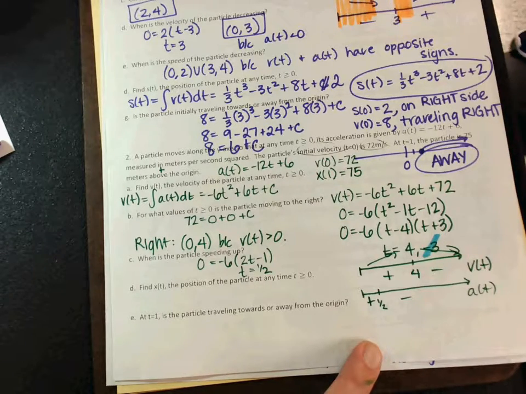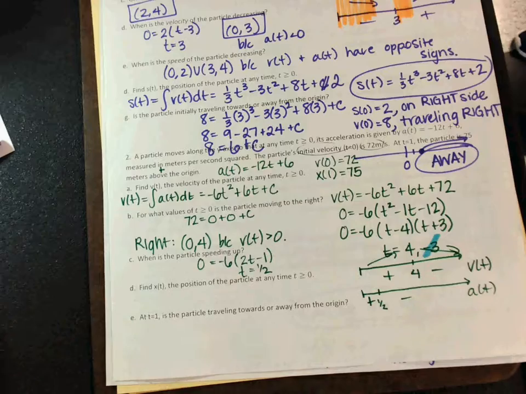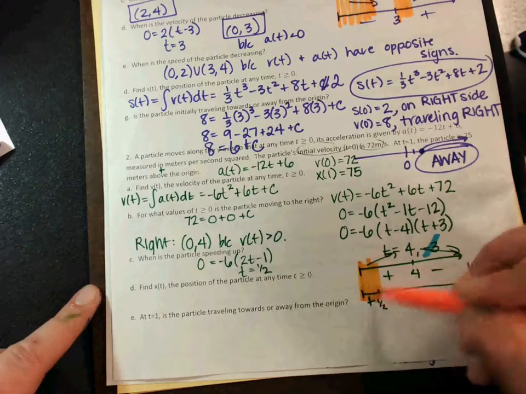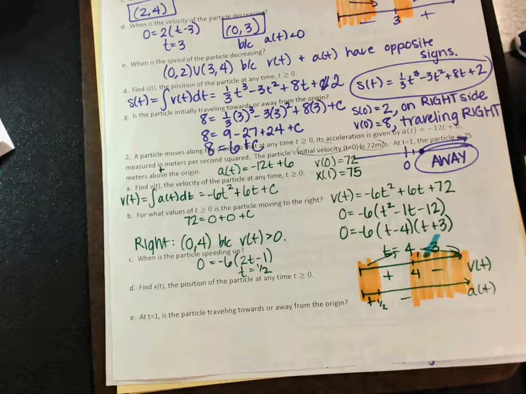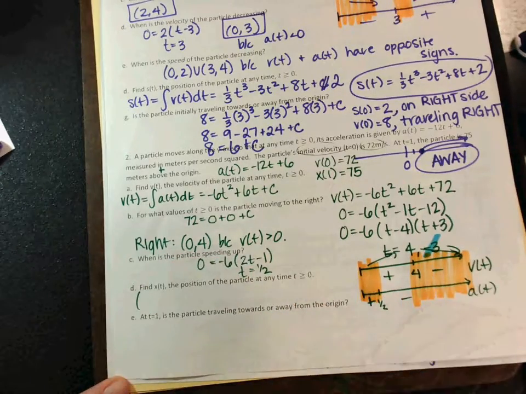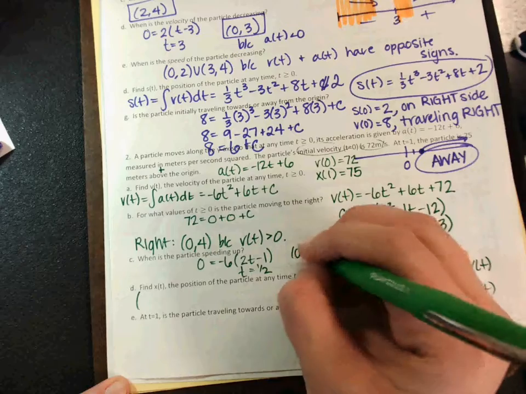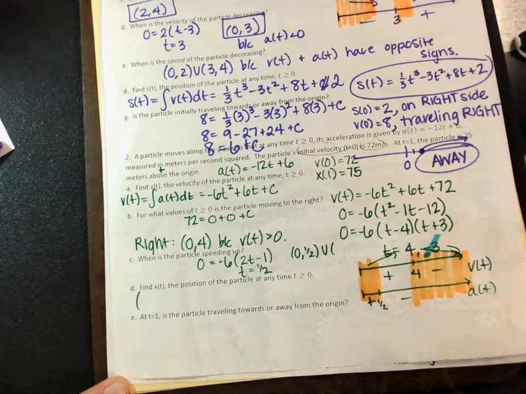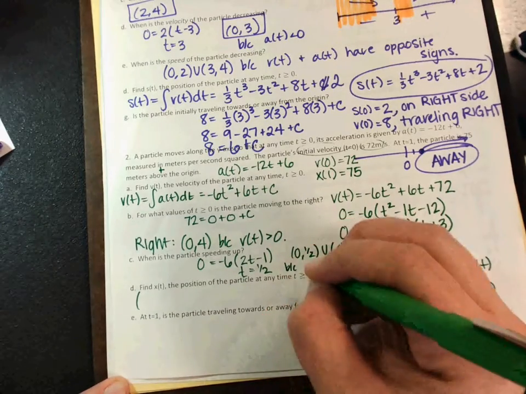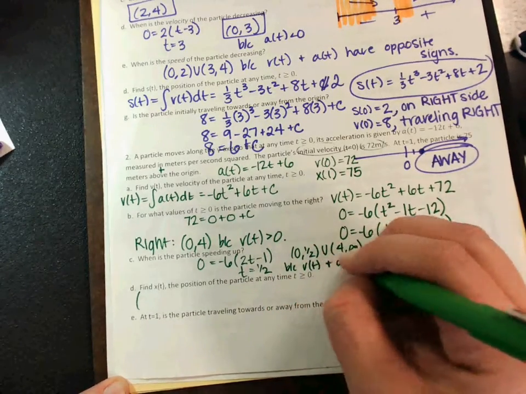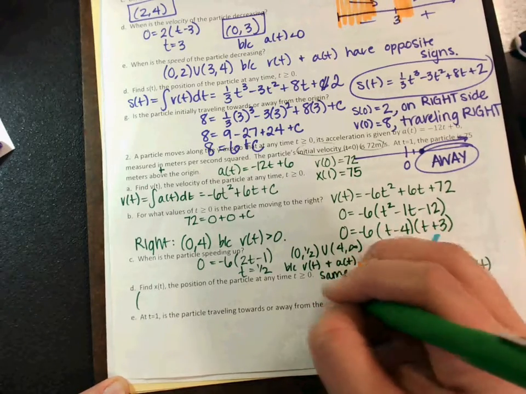So when is the particle speeding up? Do I want the same sign or opposite signs? Same signs, right? Speeding up means they have to be the same sign. So that would be from 0 to a 1/2, they're both positive. And then from 4 to infinity, they're both negative. So it'd be 0 to a 1/2, oops, where can I write it? 0 to a 1/2 union 4 to infinity. And then if you had to put a because, you'd put V of t and A of t have the same sign.